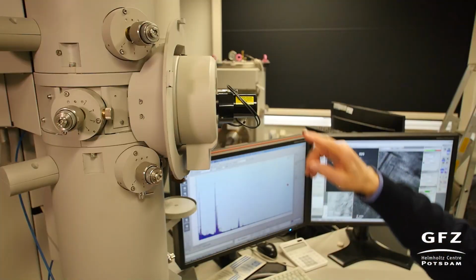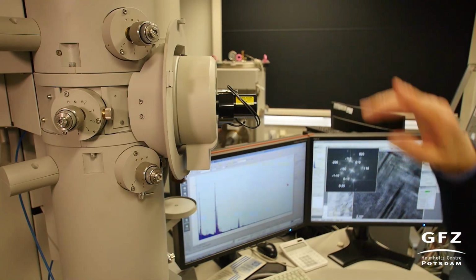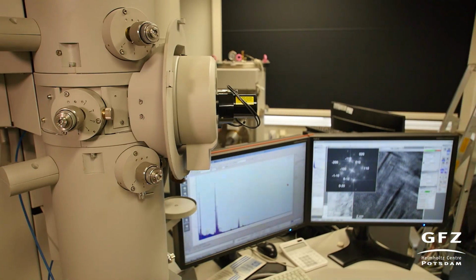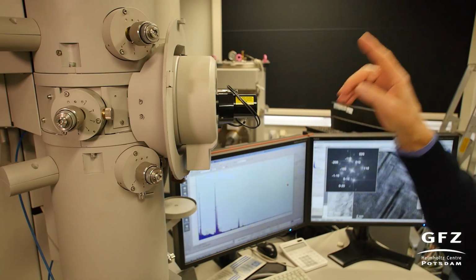Then this very tiny sample can be loaded into a specimen holder, and this specimen holder is inserted into the electron microscope and is penetrated by the electrons, which come from an electron source. These electrons are accelerated to 300 or 200 keV, and the electrons penetrate through the sample and interact with the sample, and a lot of scattering events take place.